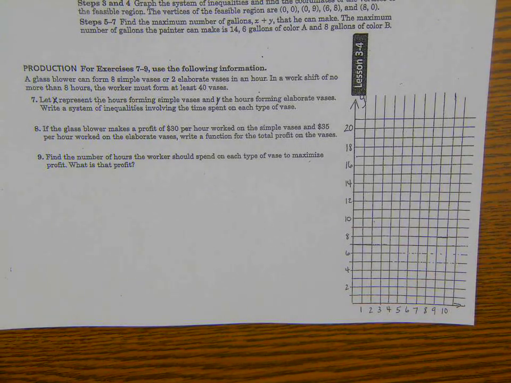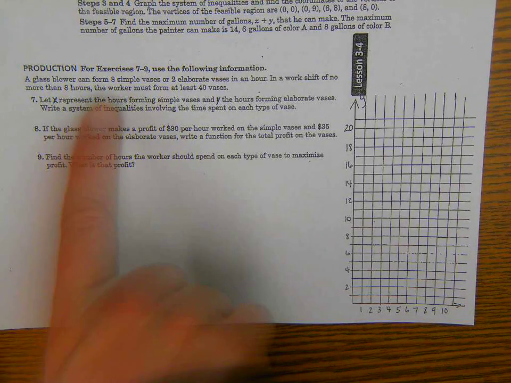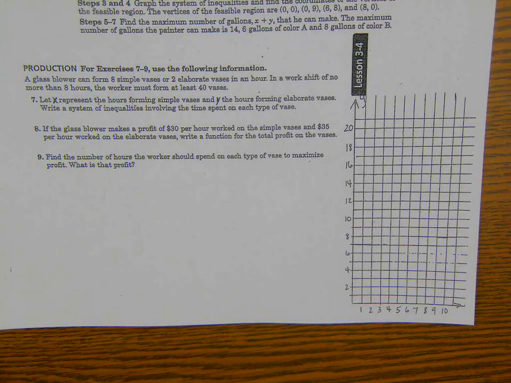All right, we're looking at some notes here and going to do a story problem. Talking about a glass blower. It says a glass blower can form 8 simple vases or 2 elaborate vases in an hour. Okay, so that's what they could do in an hour. In a work shift of no more than 8 hours. Okay, so they can work, but they can't work more than 8 hours. They're not giving them any overtime, apparently.